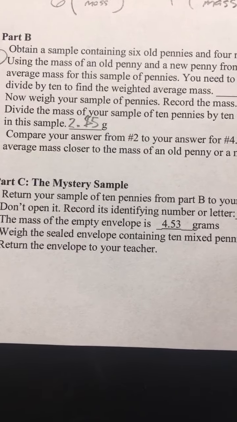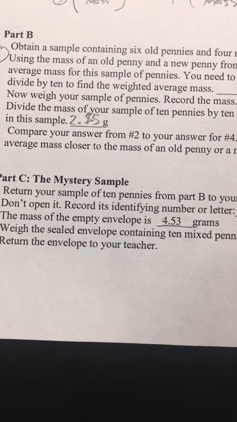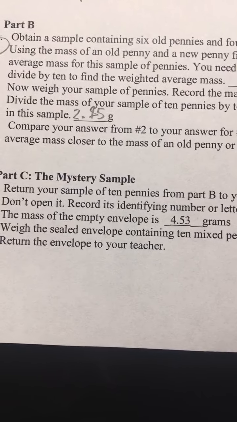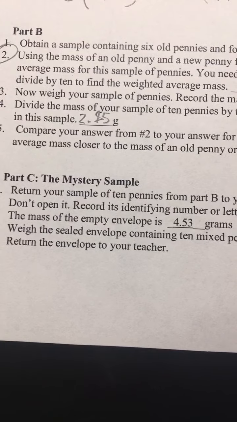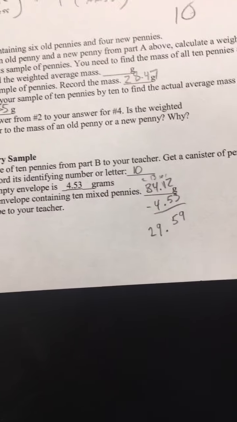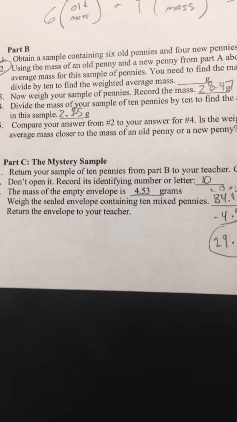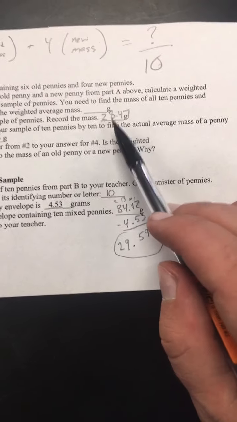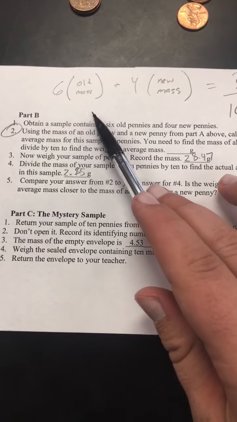I got 29.59. What I want you to see is that this number is greater than the one before, where we had 6 old pennies.